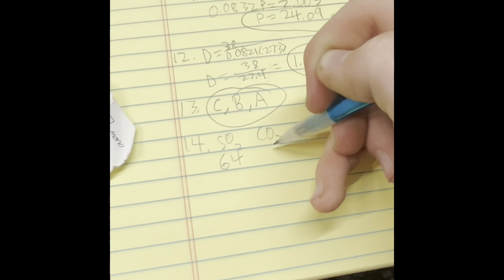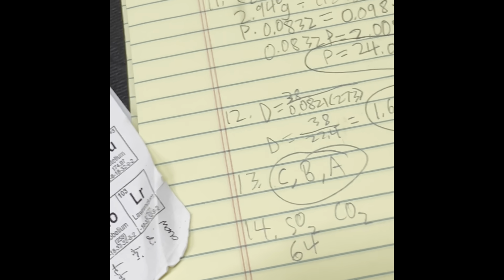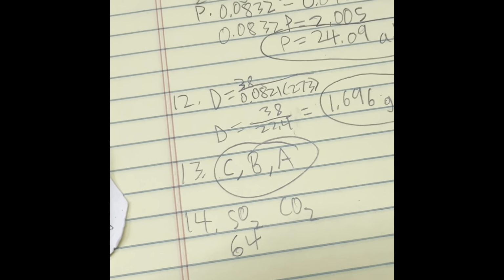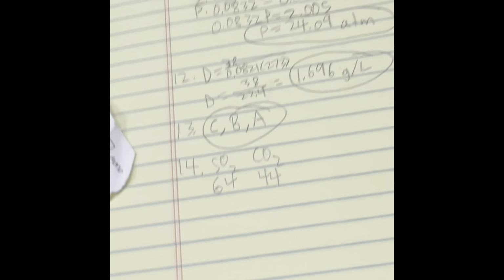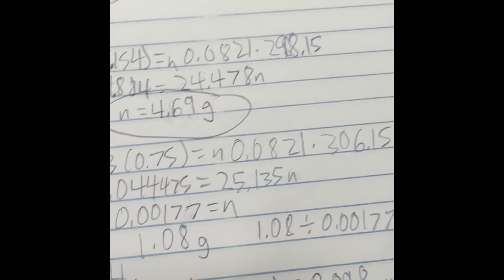And CO2 is 16 plus 16 plus 12, so 44. So it should be CO2, since CO2 is lighter.